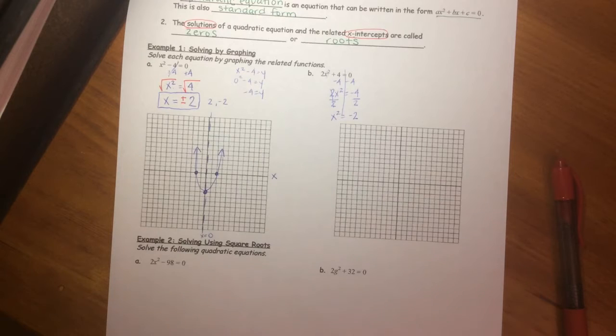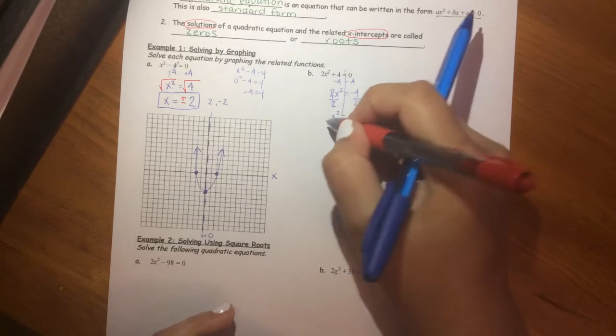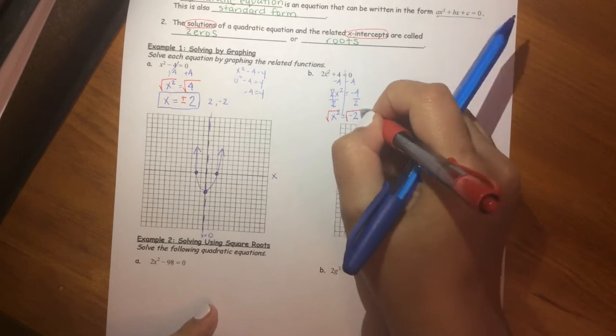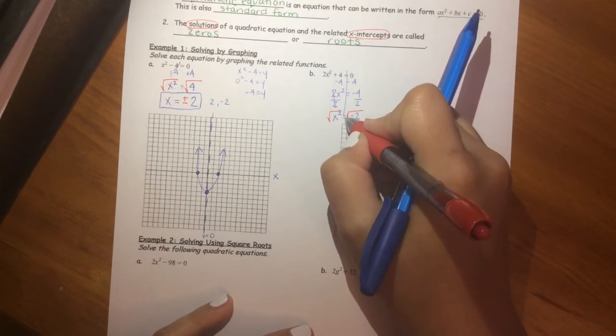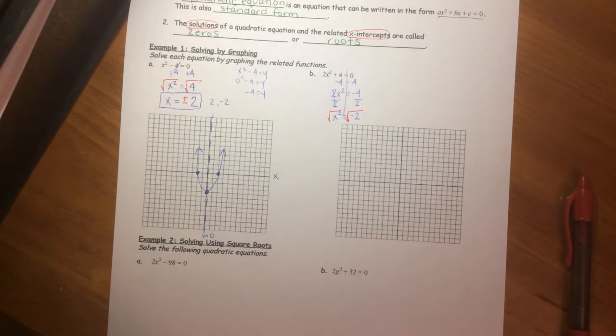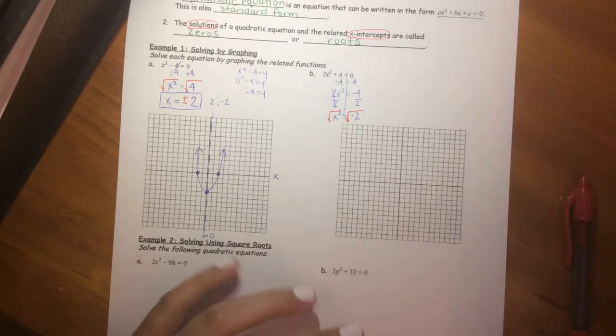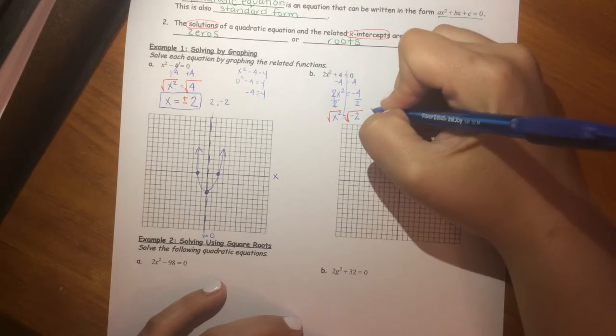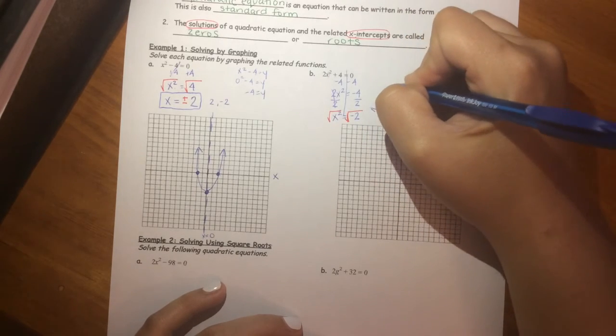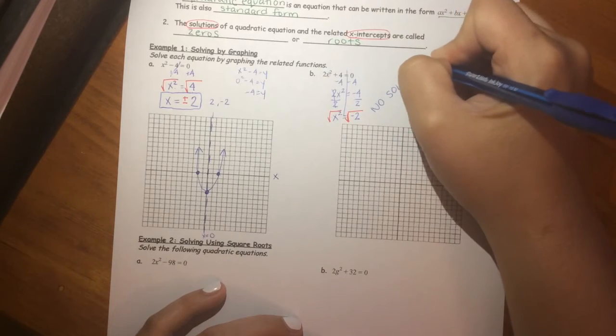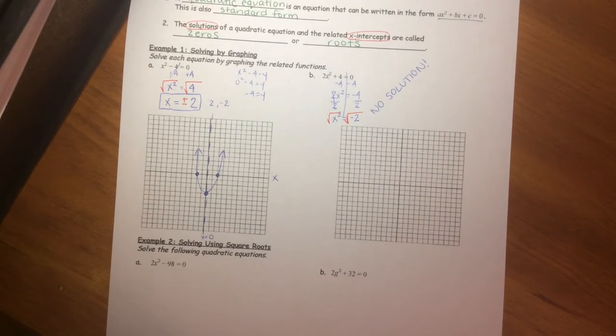What times what will give you negative 2? Is it possible? If we go ahead and take the square root here, what times what will give you negative 2? It's not possible. There's no such number that when you multiply together, you're going to get a negative, okay?